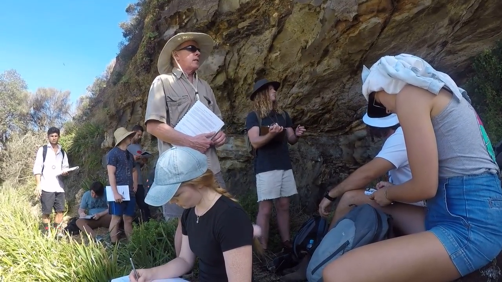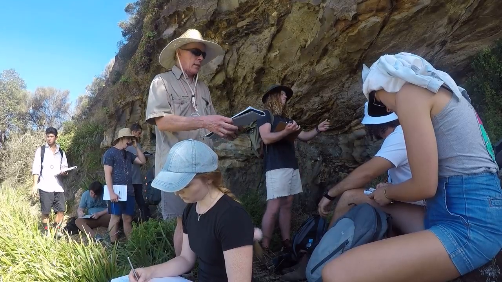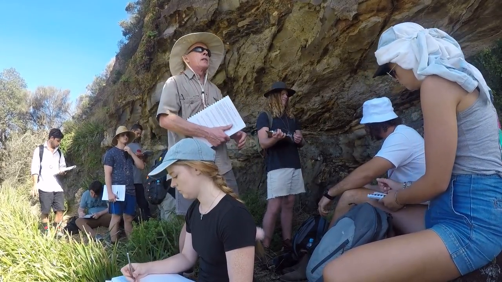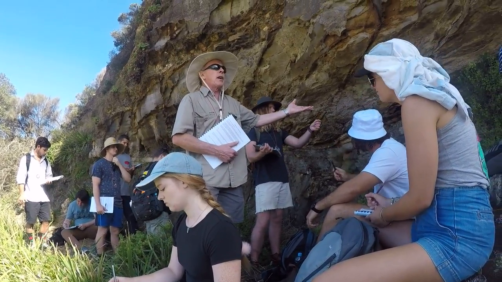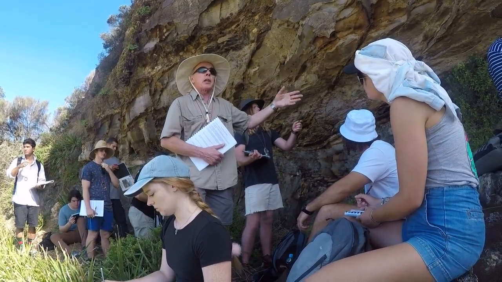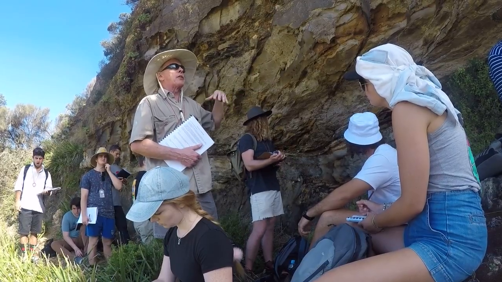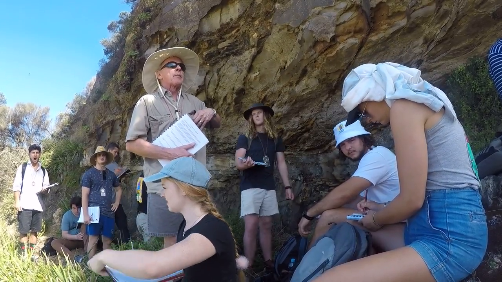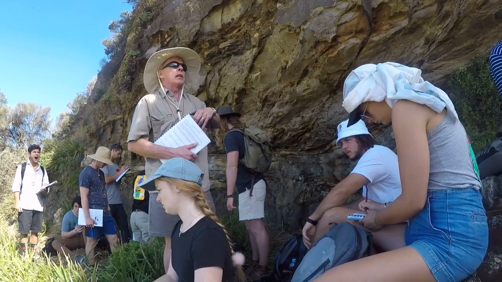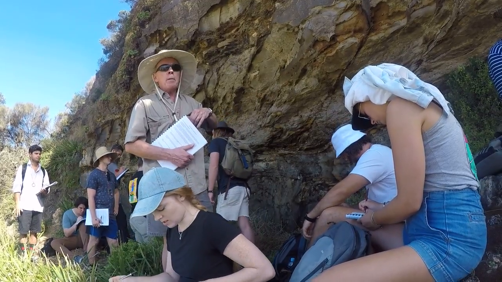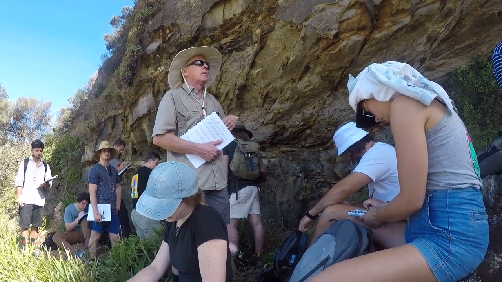They're fairly fine grained, so you would imagine that the precursor, the protolith, had to be fairly fine grained as well. So what sort of rock type might the protolith have been? It might have been something like a mudstone.